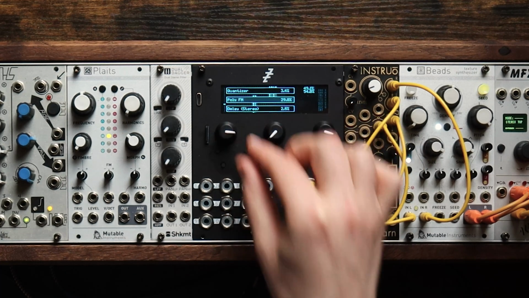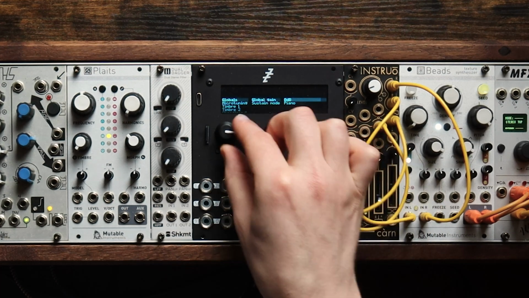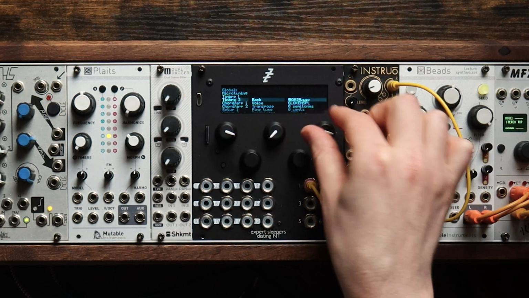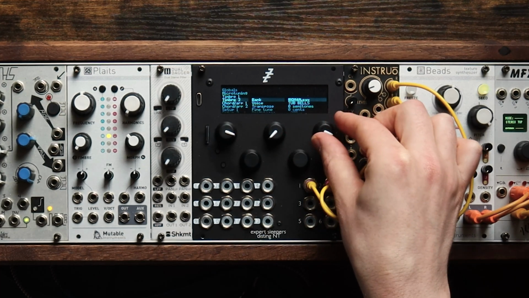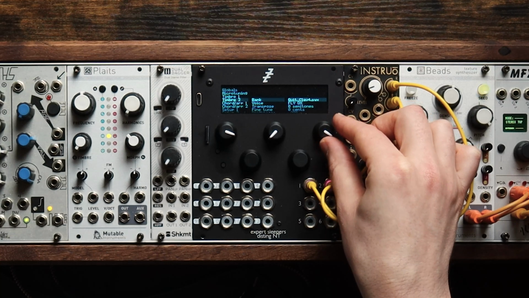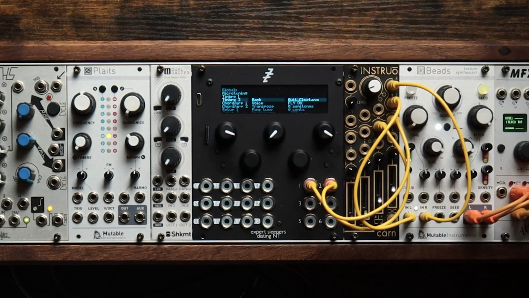It seems to be the Poly FM. Let's dive in and maybe change the instrument. Ooh, I quite like that one.